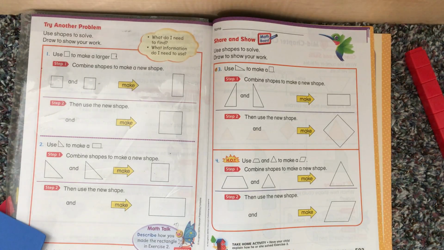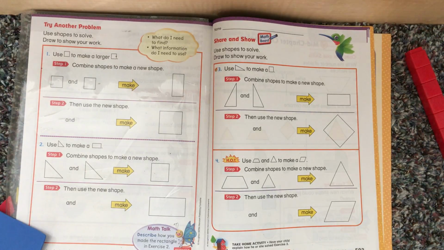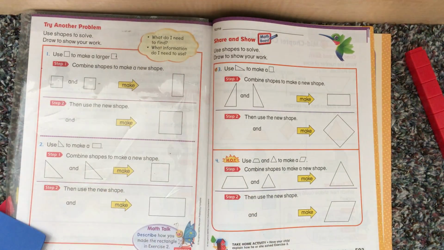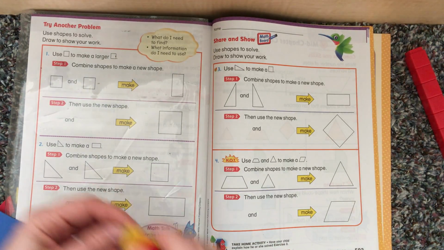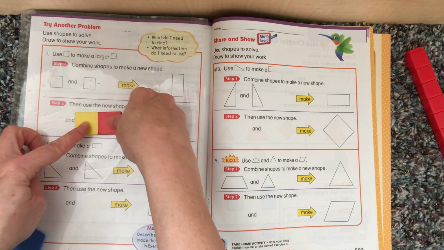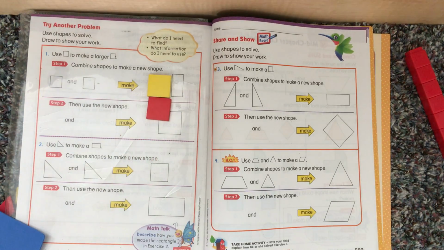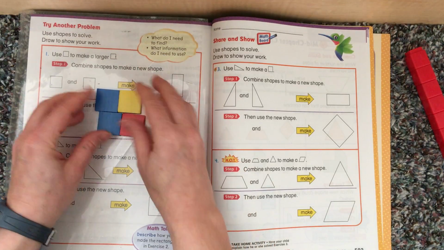Okay. The other thing you can do for the squares and for any shape is use pattern blocks if you need to, or for squares, you can just use color tiles. And just like it shows, we can take two squares and that makes a rectangle. And we could do that again, use two squares to make a rectangle, put it together.